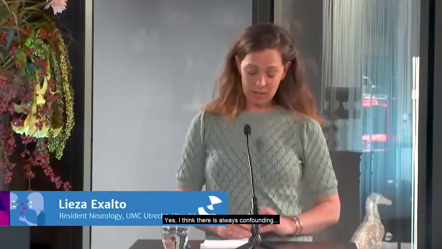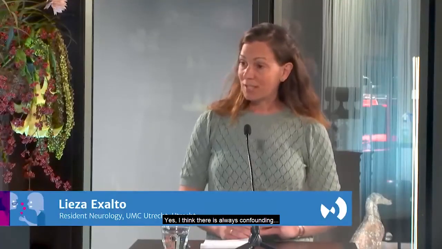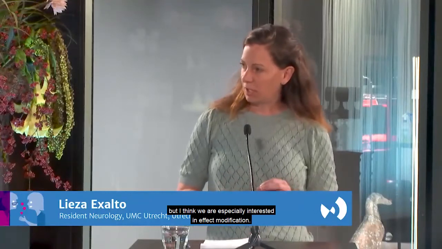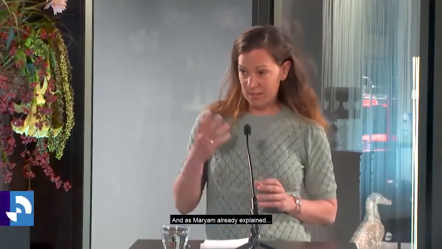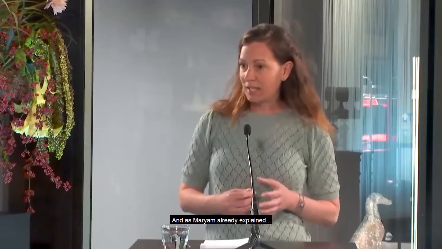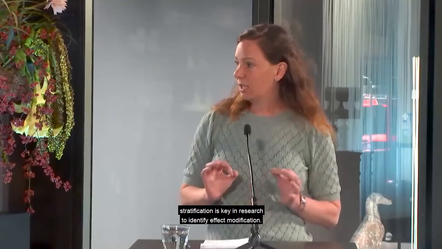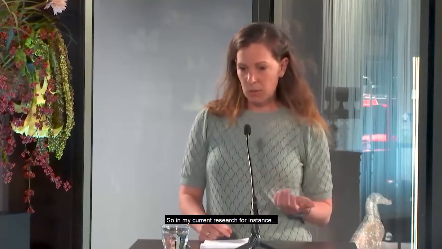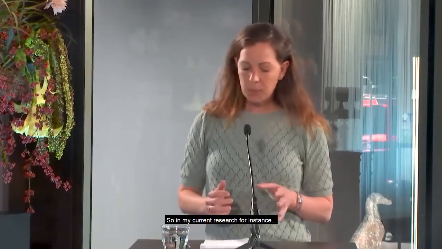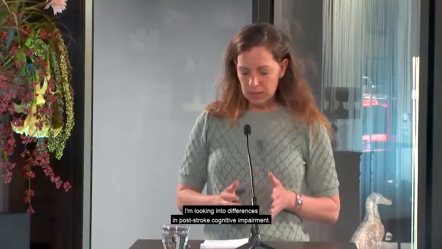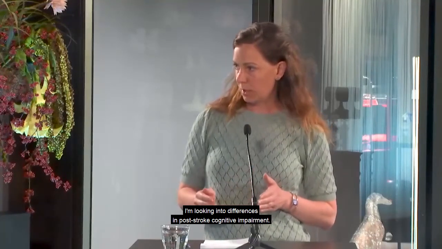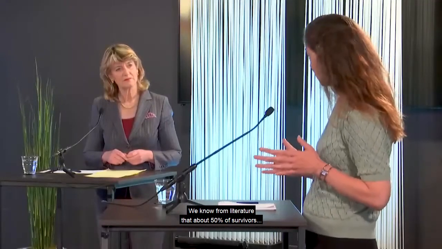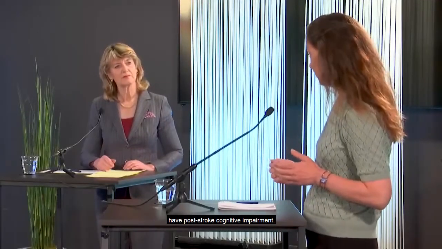Yes, I think there's always confounding, but I think we are especially interested in effect modification. And as Maryam already explained, I think stratification is key in research to identify effect modification. So in my current research, for instance, I'm looking into differences in post-stroke cognitive impairment. And we know from literature that about 50% of survivors have post-stroke cognitive impairment.